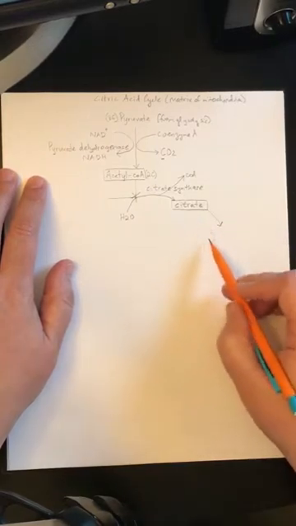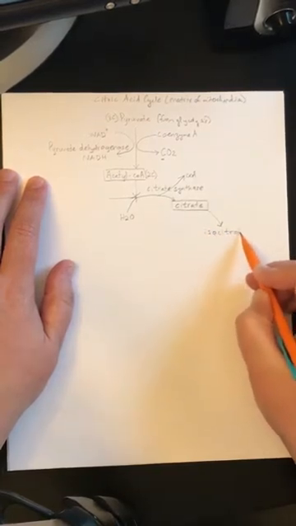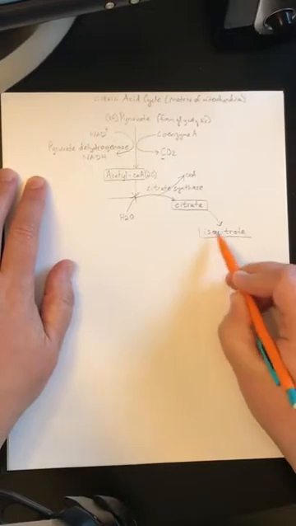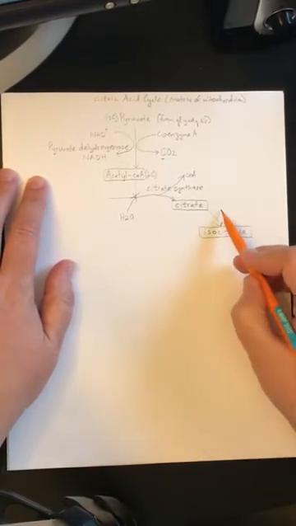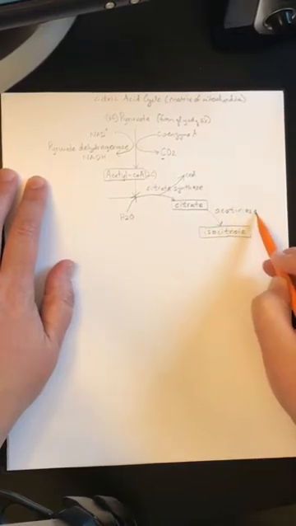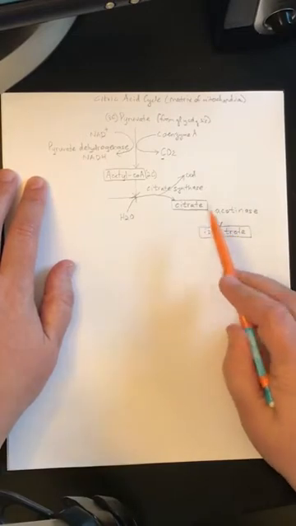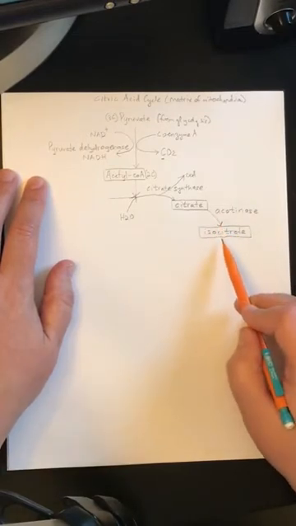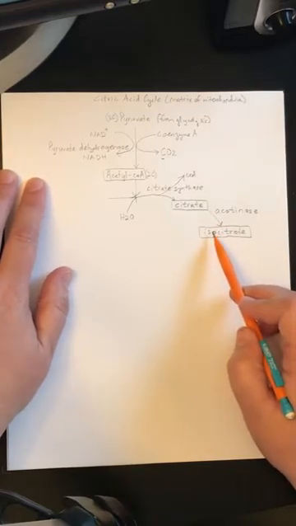What happens next to citrate is interesting. It's going to be changed into a molecule called isocitrate. Isocitrate. We do need an enzyme for that to happen. That enzyme's name is aconitase. So then you'll change citrate into isocitrate, and this is an isomerization reaction.